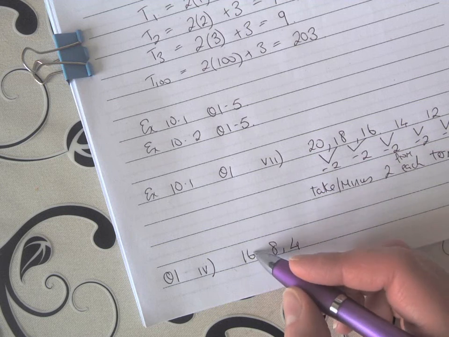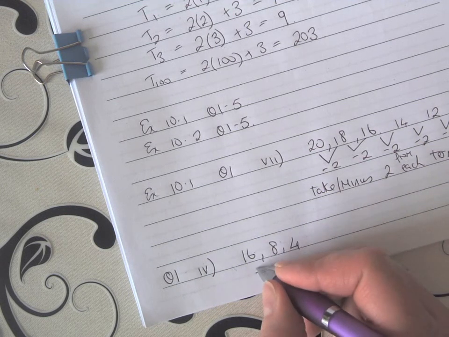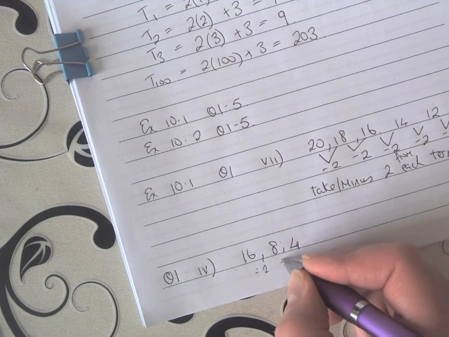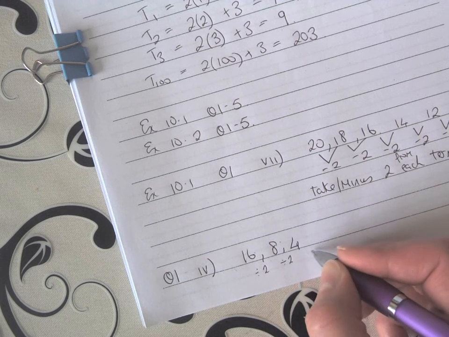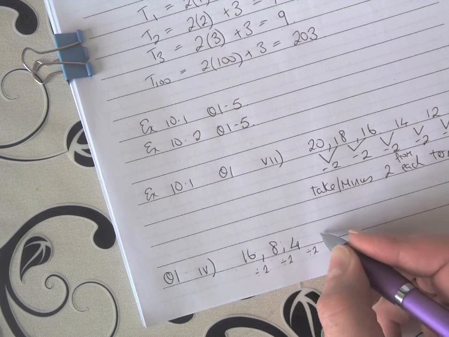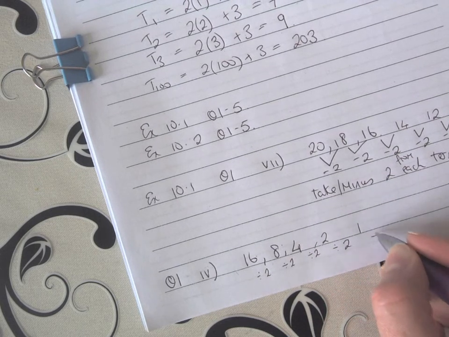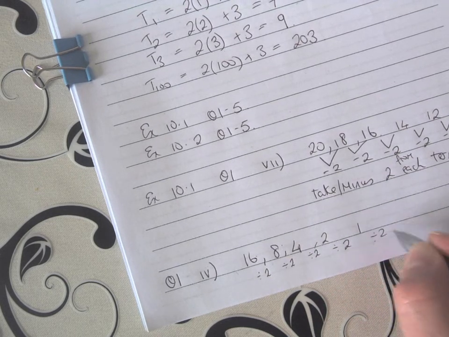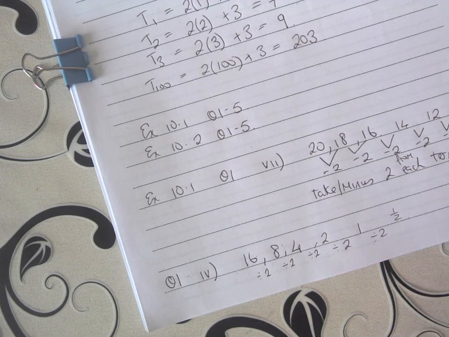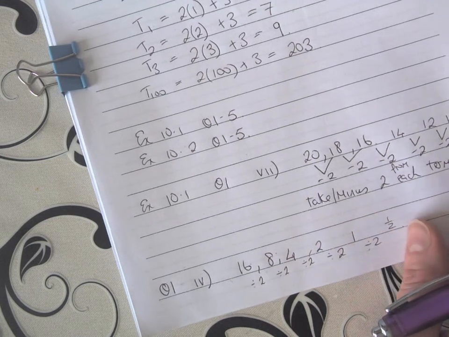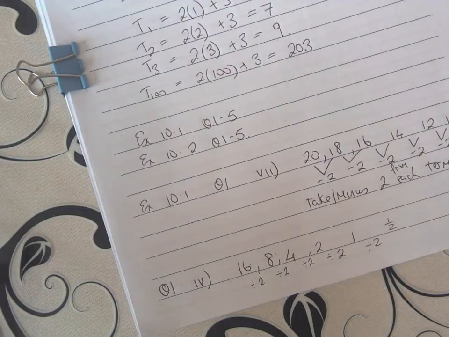So what would I divide 16 by to get 8? And the answer is 2. Okay, if I divide 8 by 2, do I get 4? Yes, I do. So then if I divide 4 by 2, I get 2. If I divide 2 by 2, I get 1. And if I divide 1 by 2, I get a half. So you're dividing by 2 each time.